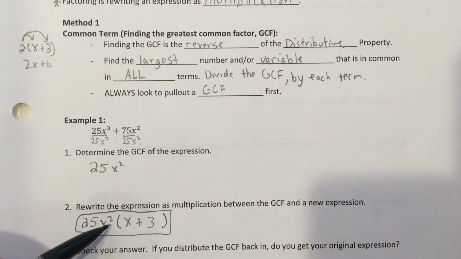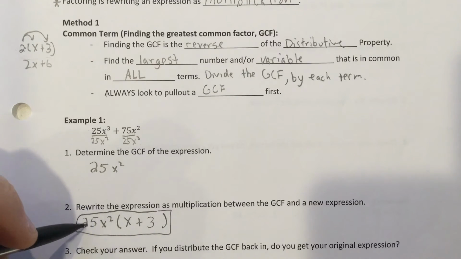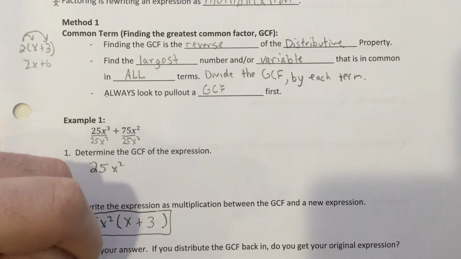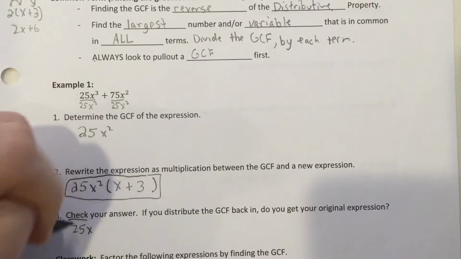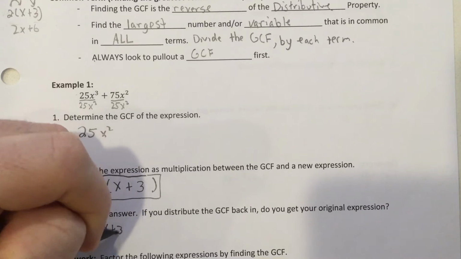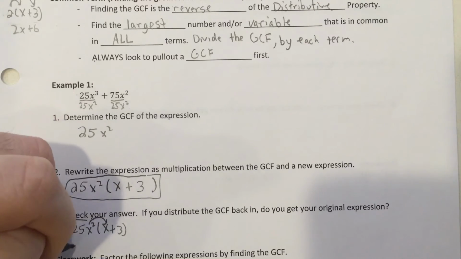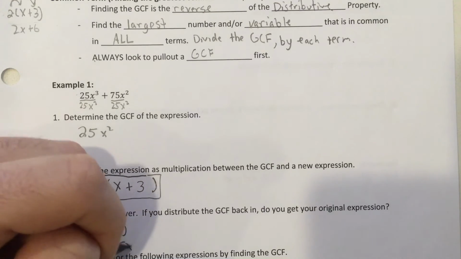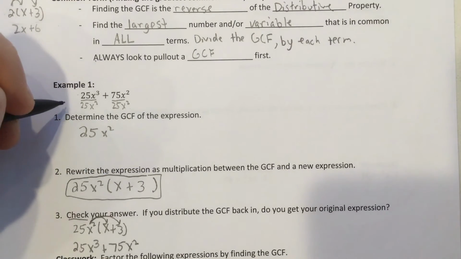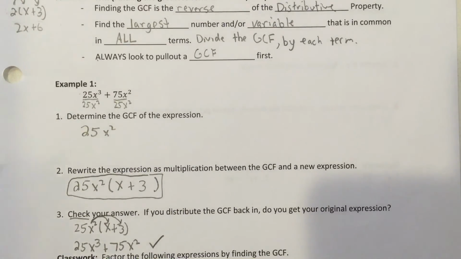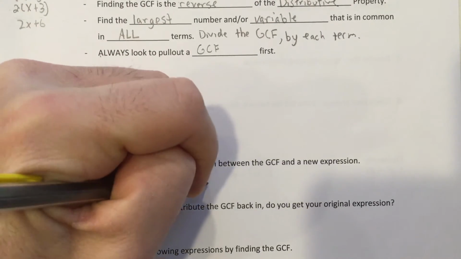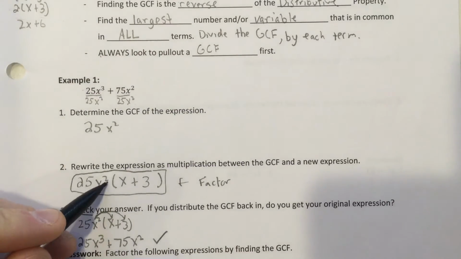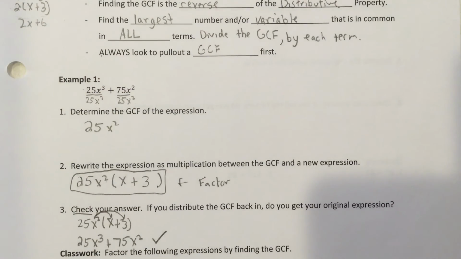And guess what? We can always check to make sure we did it correctly by distributing that GCF. So if we just want to double check, I'll rewrite this down here. This is just a check, okay? This is just making sure you did it correct. 25x squared times x will be 25x to the third. And then 25x squared times 3 would be 75x squared. And notice that's what we had originally. So this is checked. We did it correctly. This is factored though, because we're separated by multiplication here. This is your check.